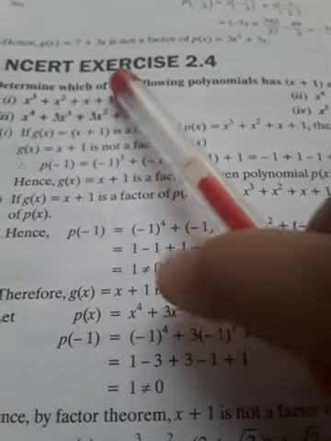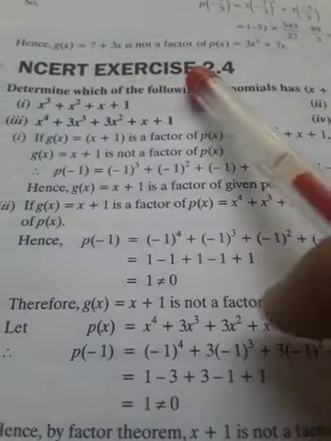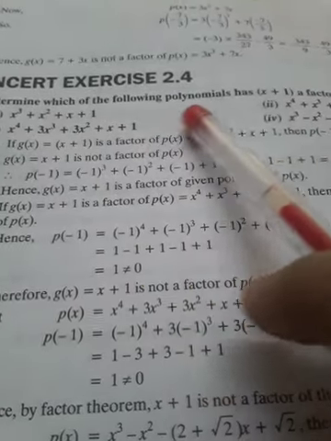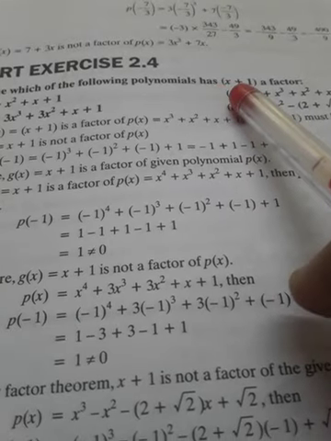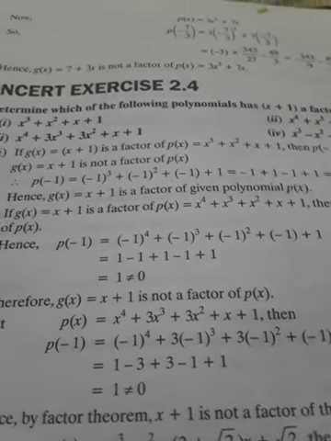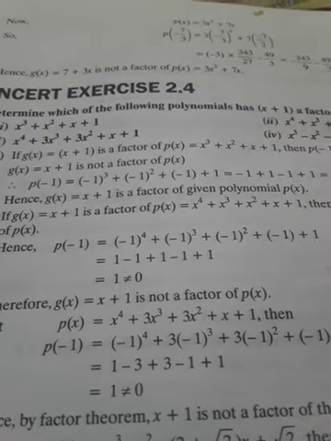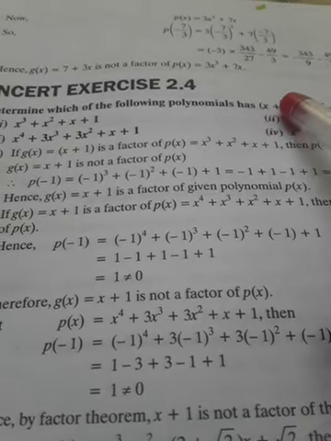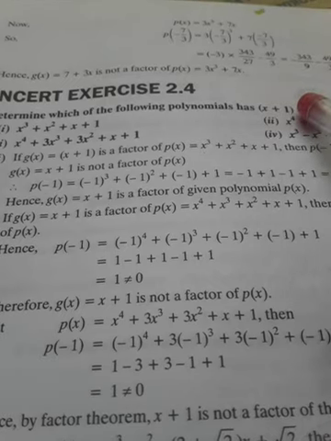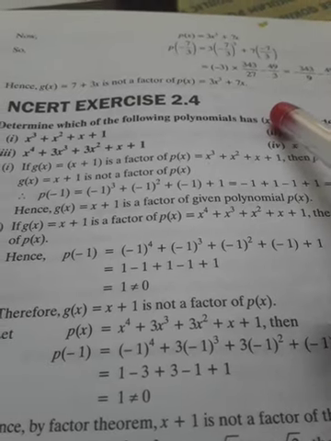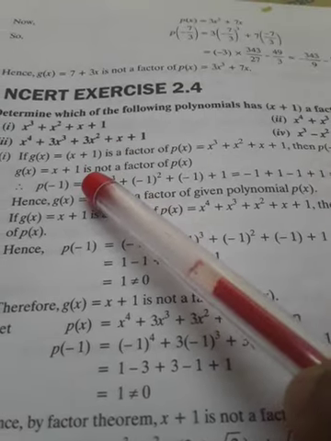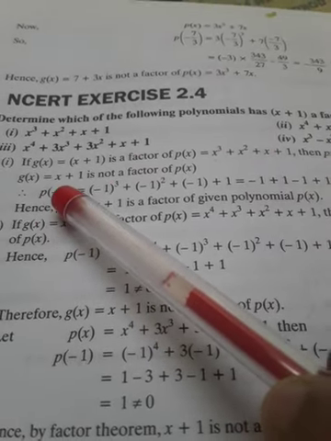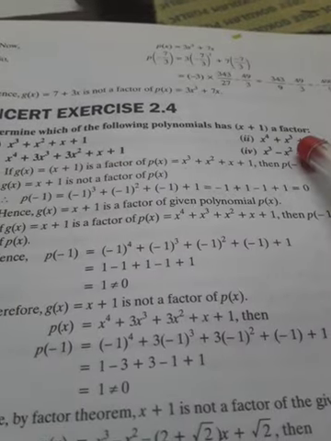Now NCERT exercise 2.4, the first section. Determine which of the following polynomials has x plus 1 as a factor. X plus 1 as a factor means that if p of negative 1 is 0, then we can say that x plus 1 is a factor of that polynomial. So here we need to check whether p of negative 1 is 0 or not. Here 4 questions are there.